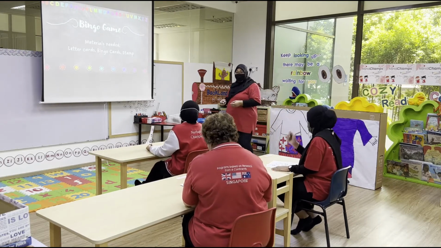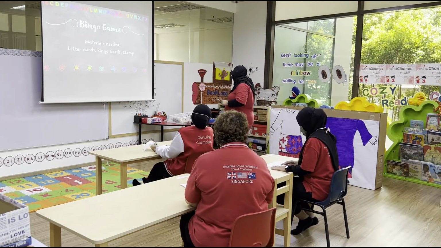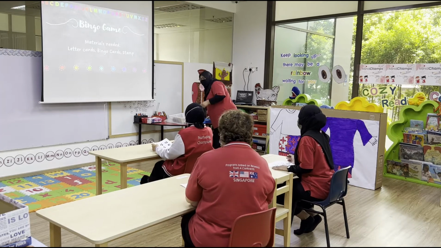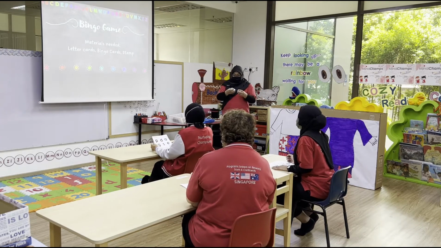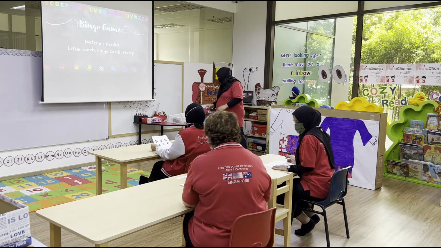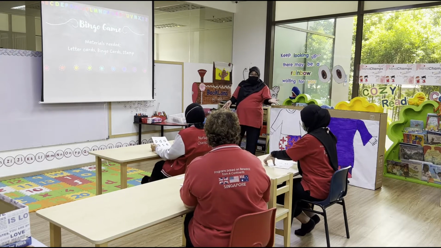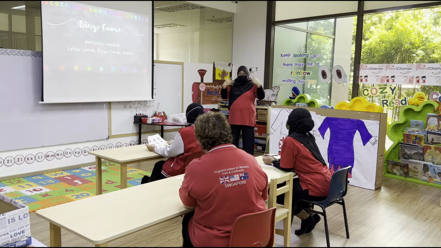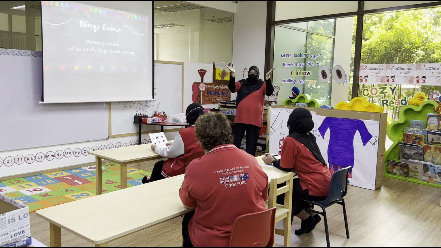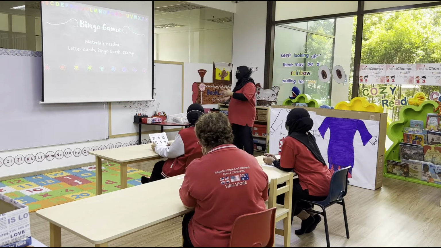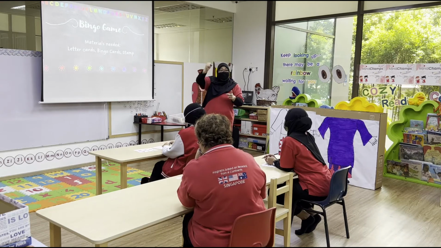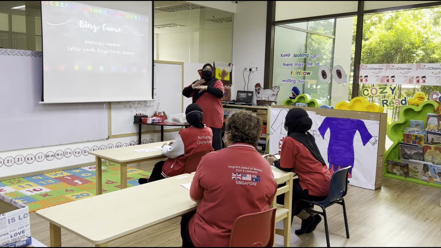Okay, so what level do you think would be appropriate for these champs? I think all can. Pictures, yes, use pictures. You see how varied just one game can be. It's just about extending your ideas. So this is a bingo game. The first champ who has all of the letters stamped is the winner.